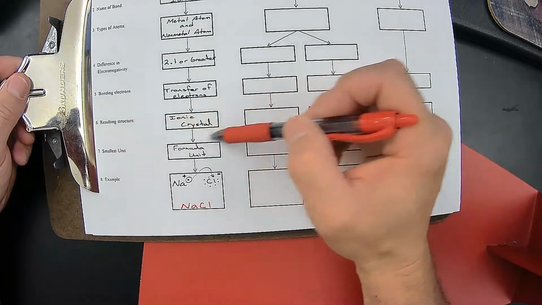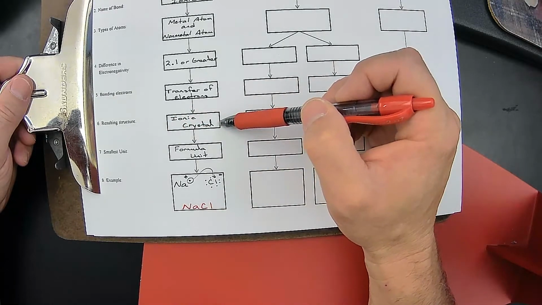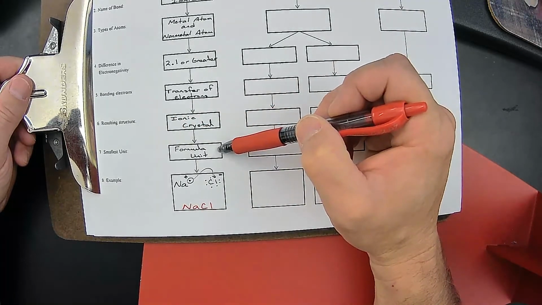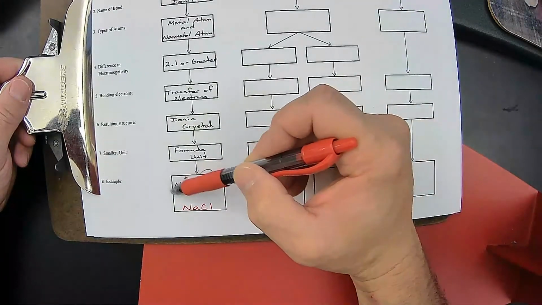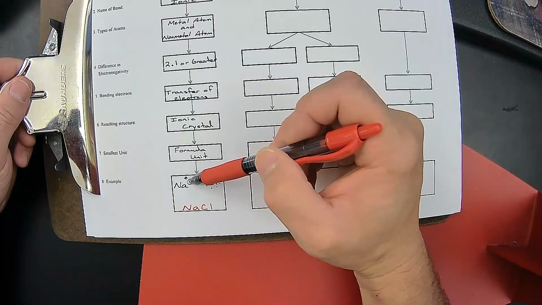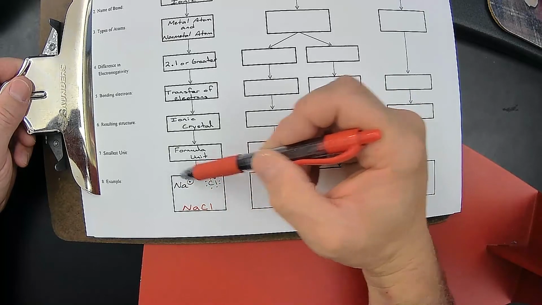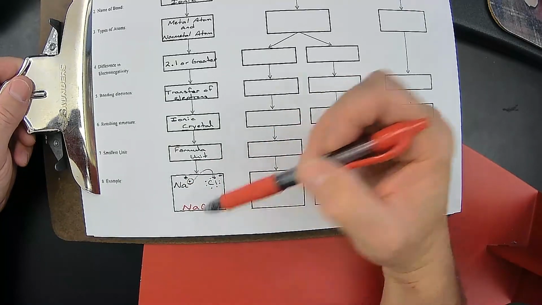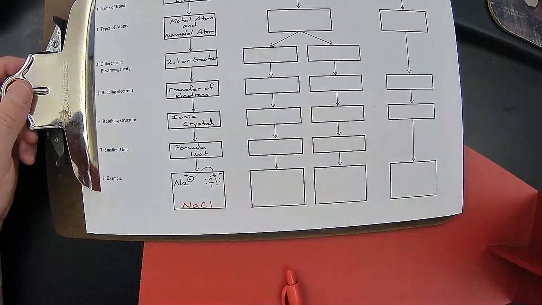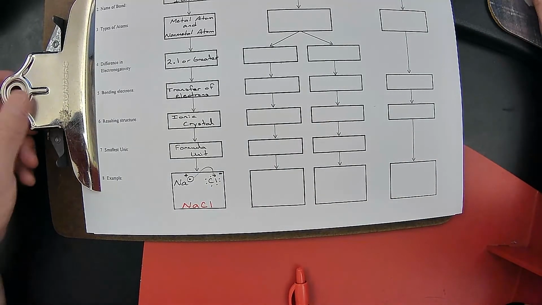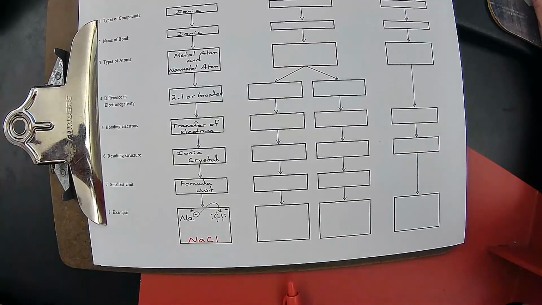The entire structure is called an ionic crystal. The smallest unit we call a formula unit. And an example looks like Na losing an electron to Cl, forming an Na plus and a Cl minus with a formula of NaCl. I hope this helps in understanding ionic compounds.